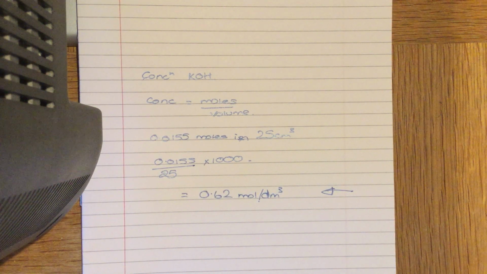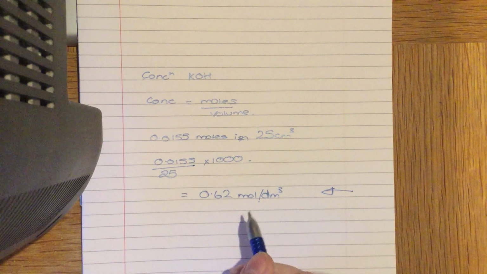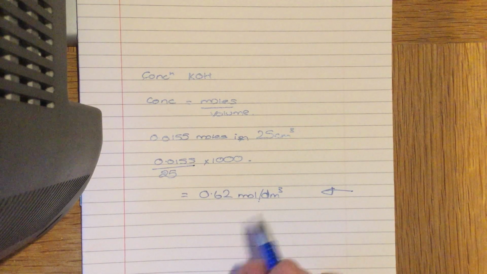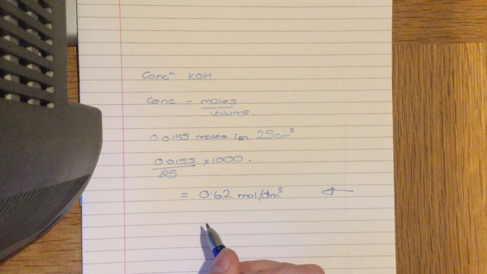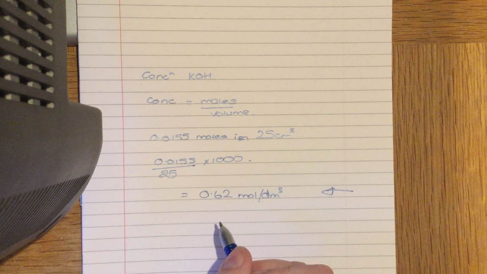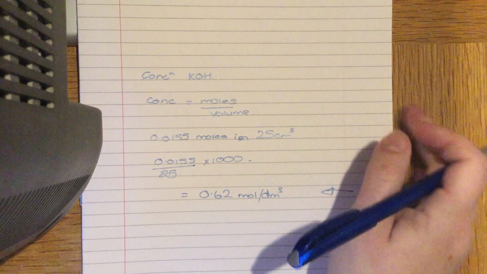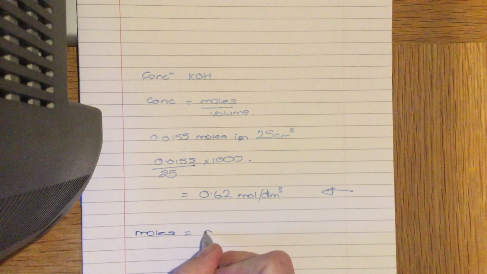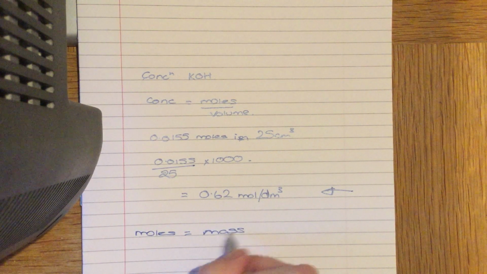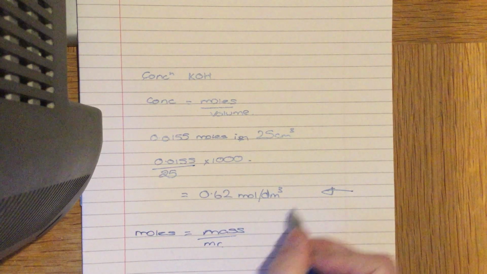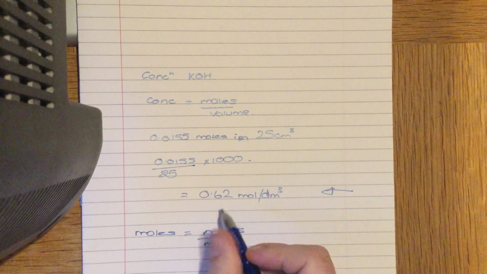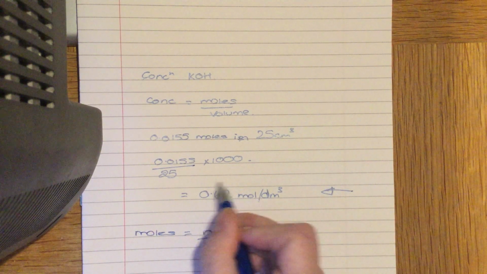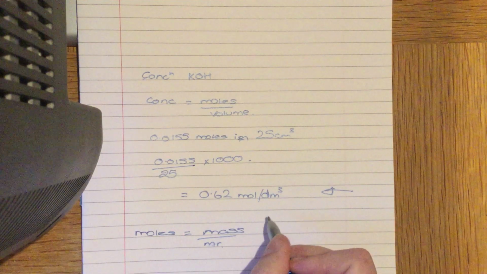This is your moles per decimetre cube concentration. Now, it also asks you for the grams per decimetre cubed. A lot of you gave this a go, but didn't get very far with it. So just to finish this little bit off, moles equals mass over Mr. We know that in our solution, we've got 0.62 moles.